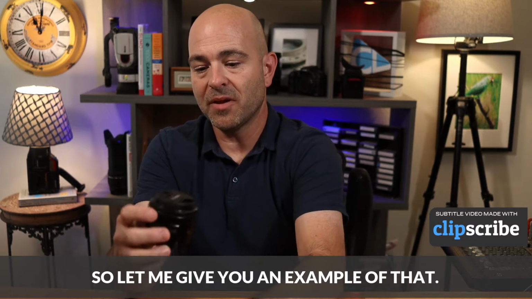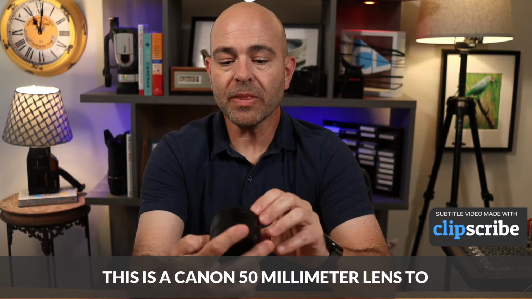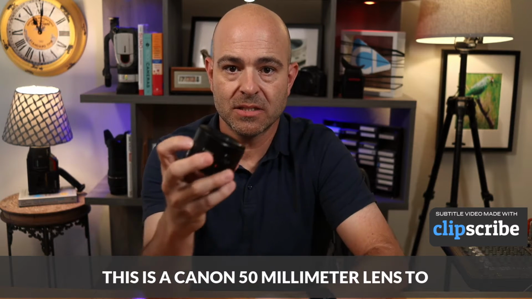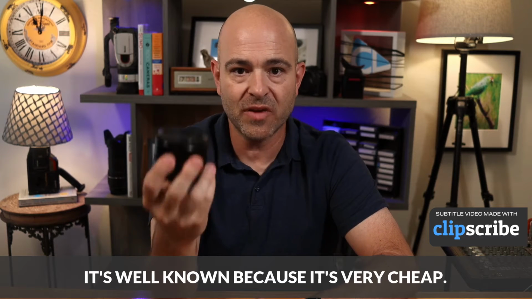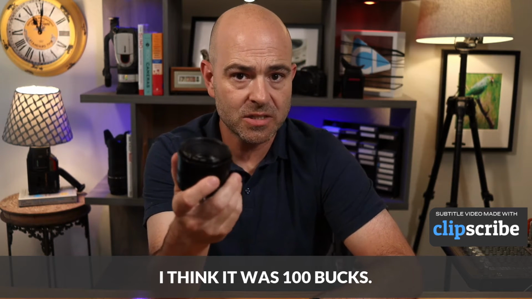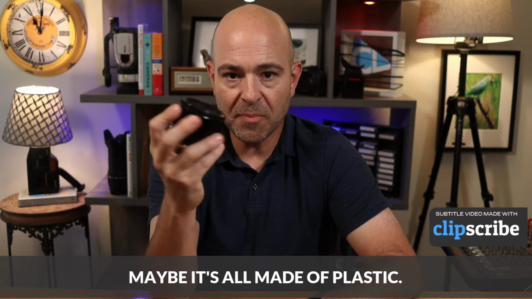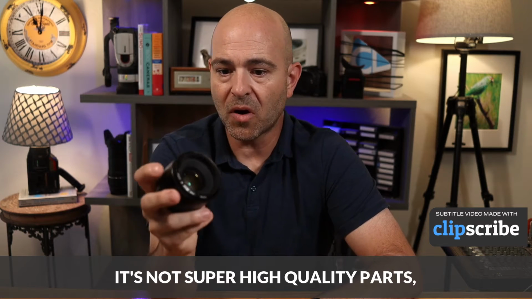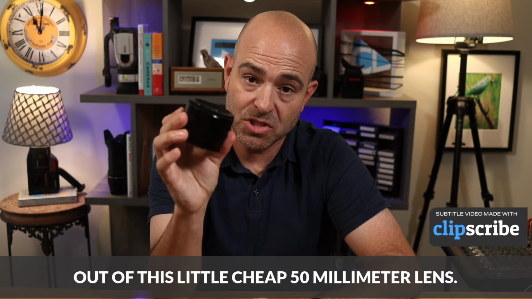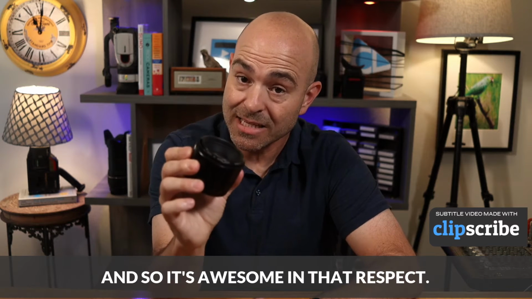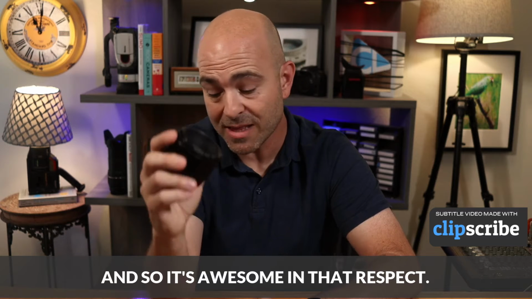So let me give you an example of that. This is a Canon 50mm lens. It's a fixed lens. It's well known because it's very cheap. I think it was $100 maybe. It's all made of plastic. It's not super high quality parts, but you can get incredible pictures or video out of this little cheap 50mm lens. And so it's awesome in that respect.